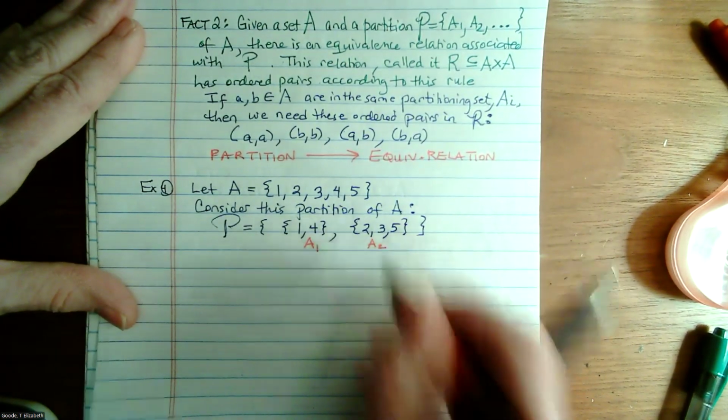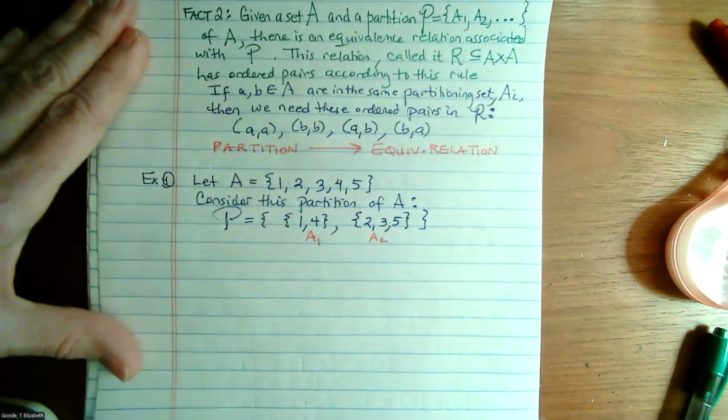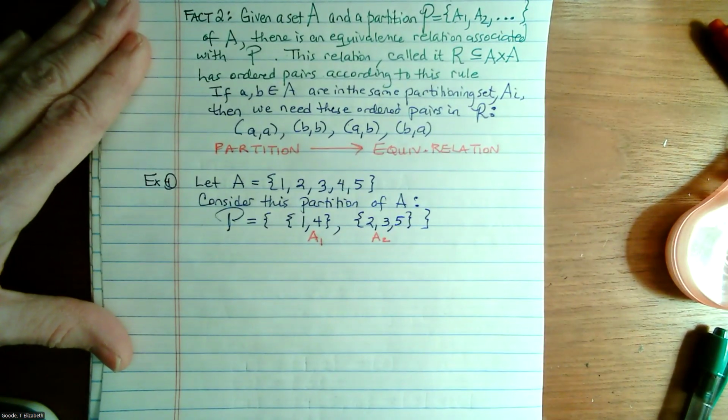Now we've played the game with partitioning sets before. We've looked at collections of sets and we've asked, hey, is that actually a partition?